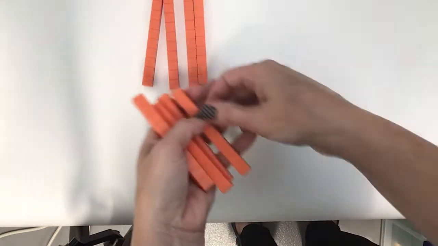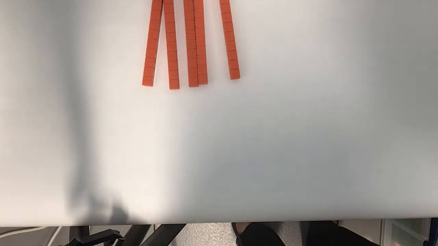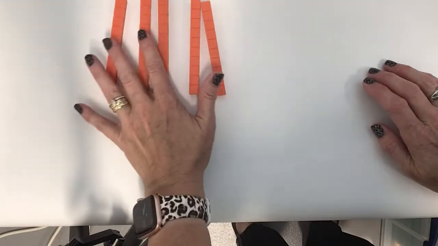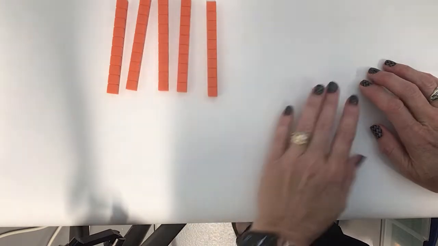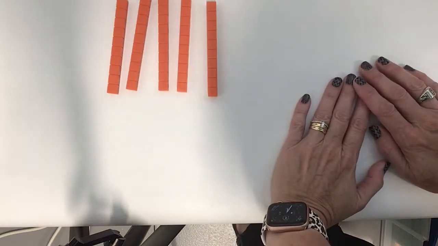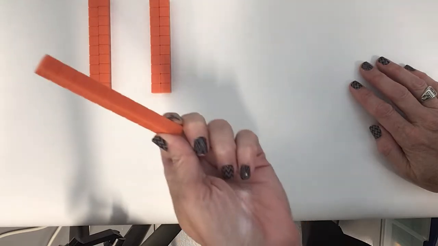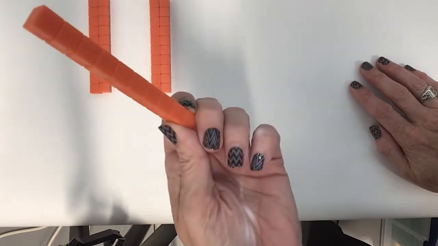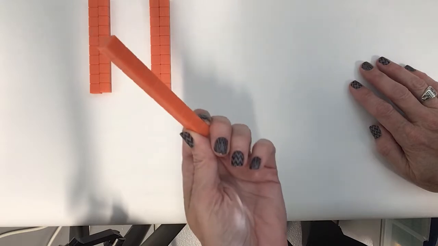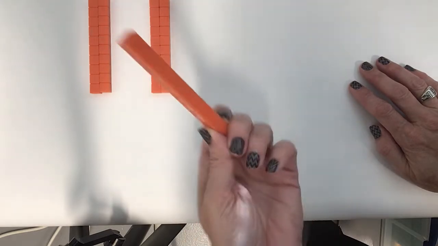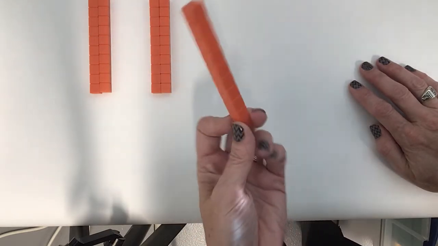Sometimes our kids are going to have to know how to shift or trade. So let's say I have 5/10 and I want to divide that by 2. Well, I can't look at this and easily make two equal groups. I could make two equal groups like that, but then I have this one left over, and I have to break it up into pieces to be able to equally share it between these two groups.